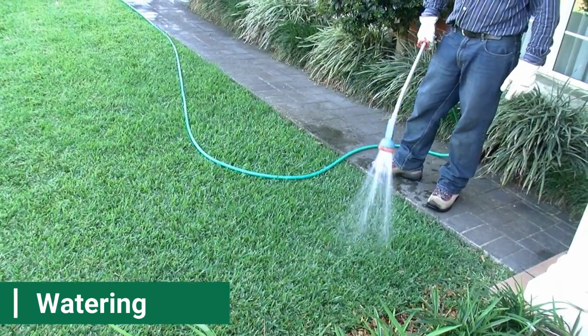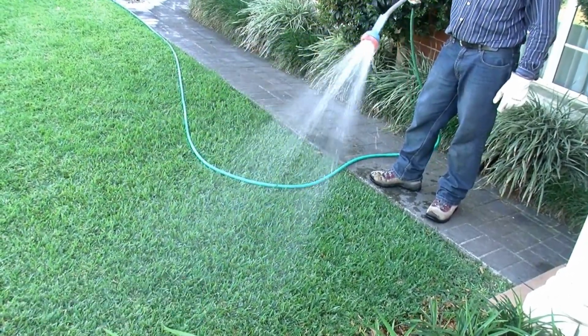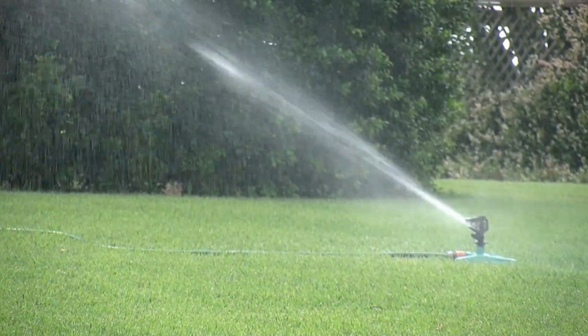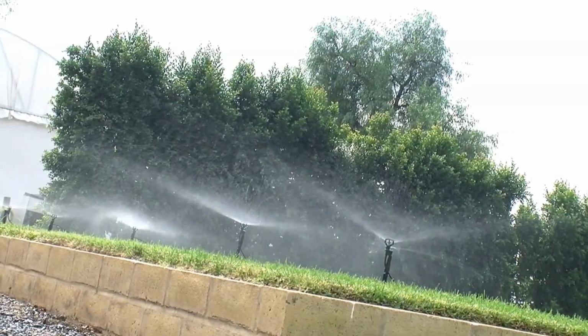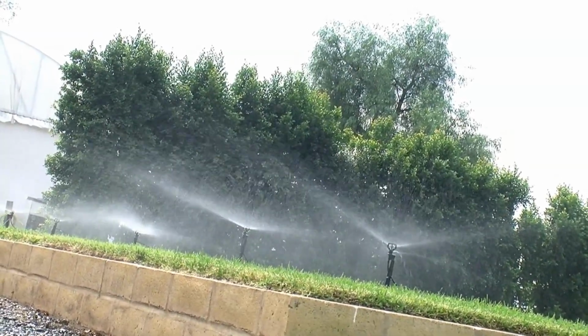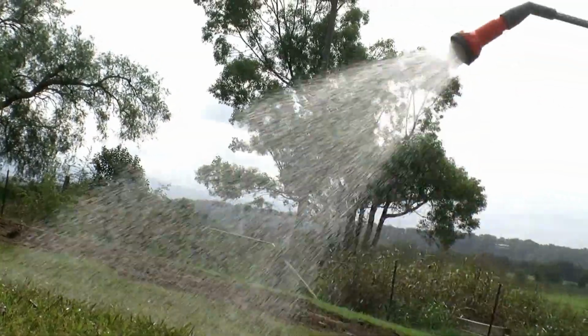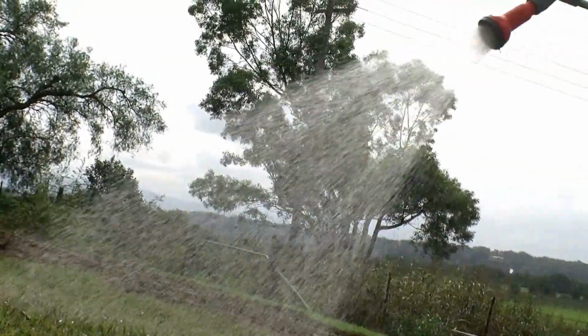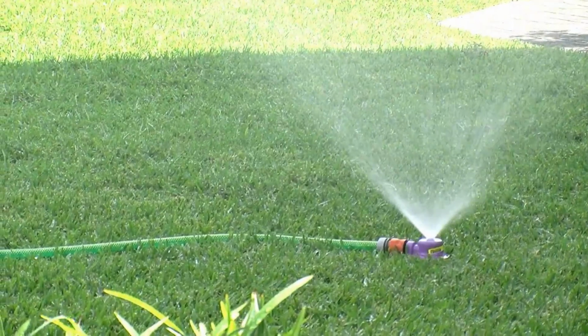Secondly, watering. While most ornamental grass plants are drought tough, they will still require regular watering during their first growing season to establish a strong root system. Water deeply and less frequently to encourage deep root growth.